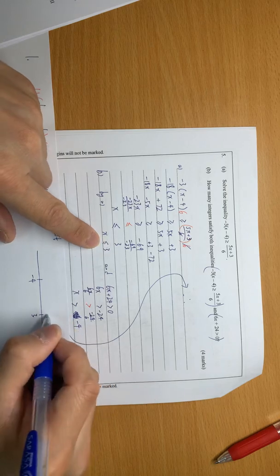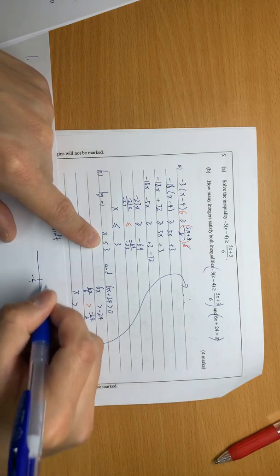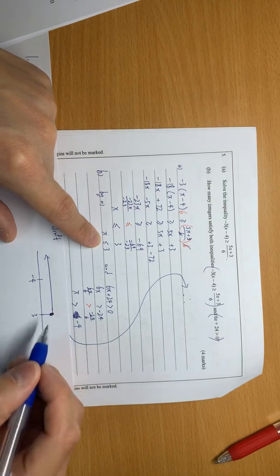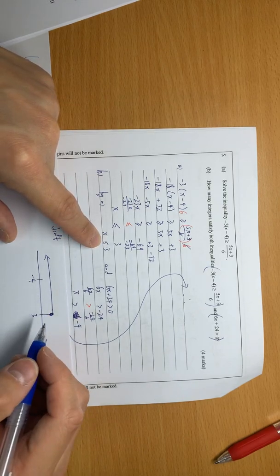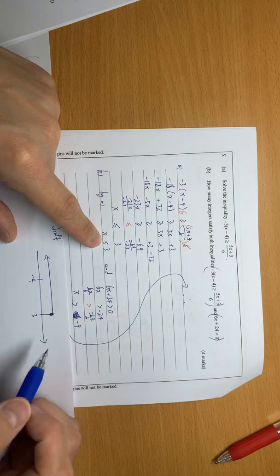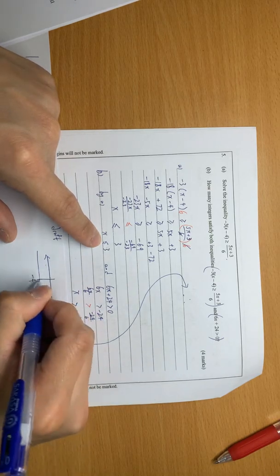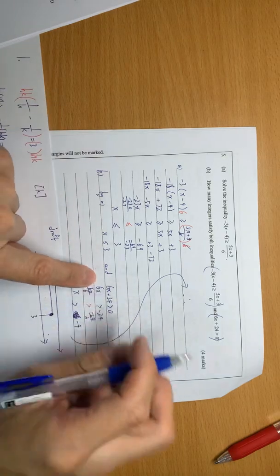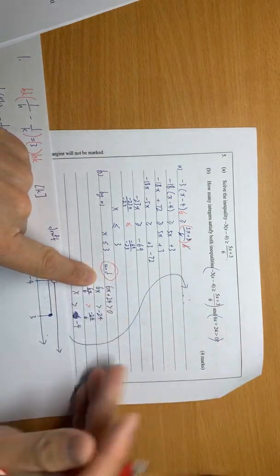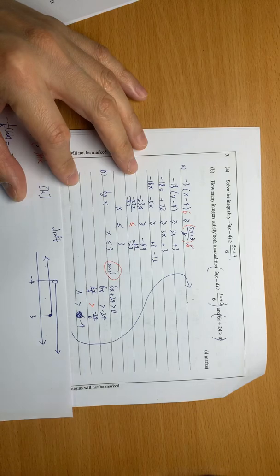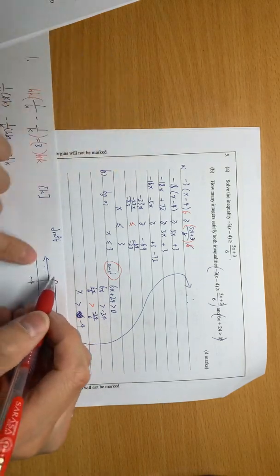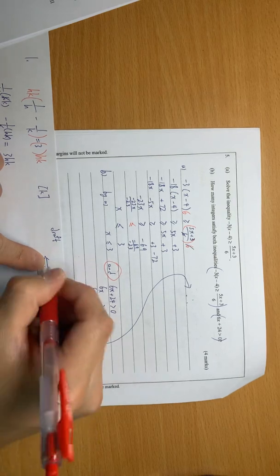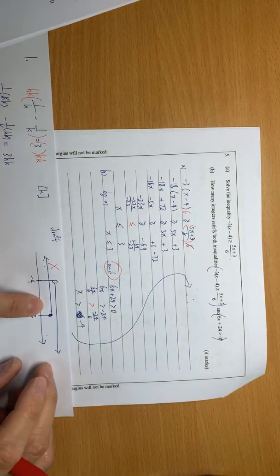So the first requirement, smaller than or equal to 3, points in this direction. Make sure the line is long enough so it's easier for you to distinguish the first region, second region, third region later on. Then larger than negative 4. Our requirement here is 'and'. That means we need to find the region that fulfills both. In this region, it only fulfills the first one, but not the second one. It's not covered by the second one, so this is not acceptable.